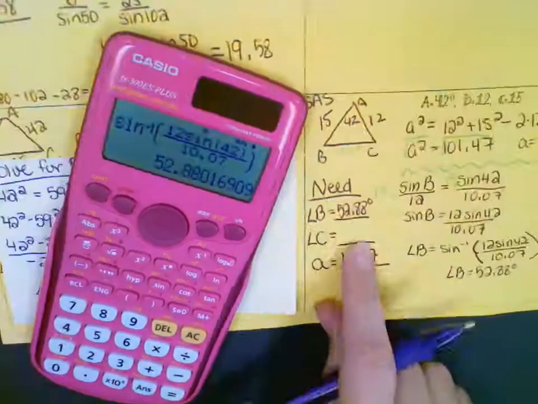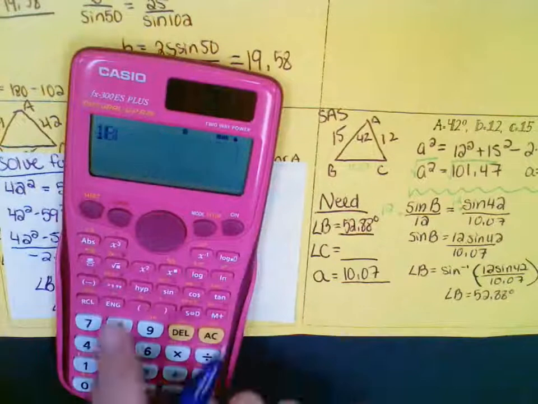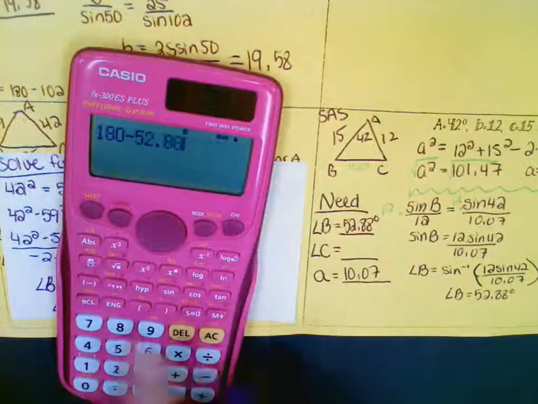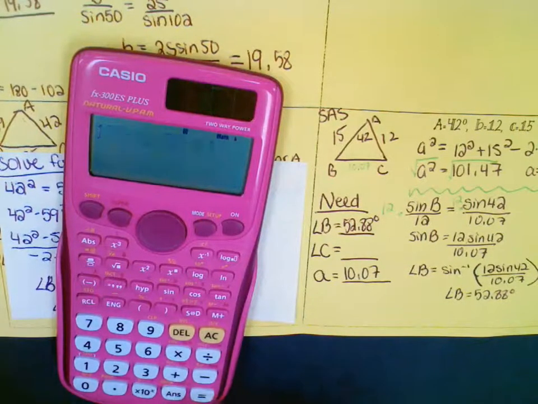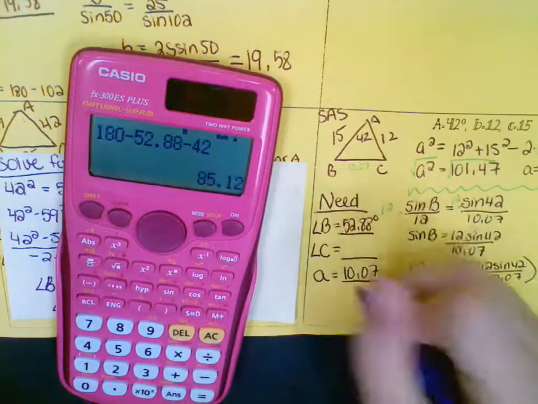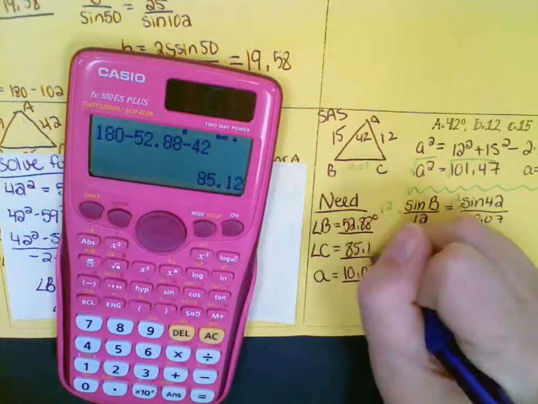And then to find C, I'm just going to subtract those angles from 180. So 180 minus 52.88 minus 42. So angle C is 85.12 degrees.